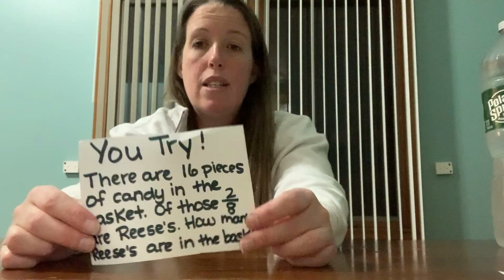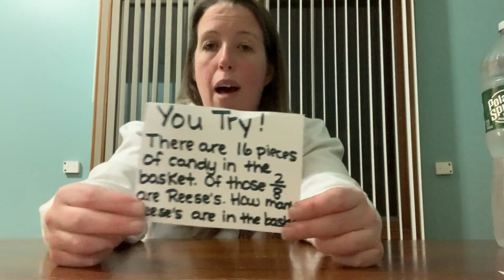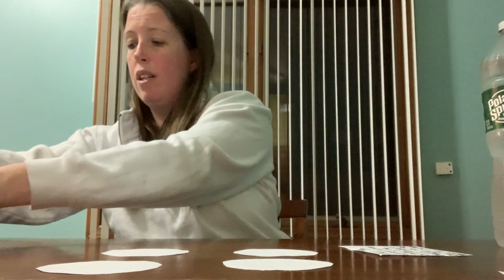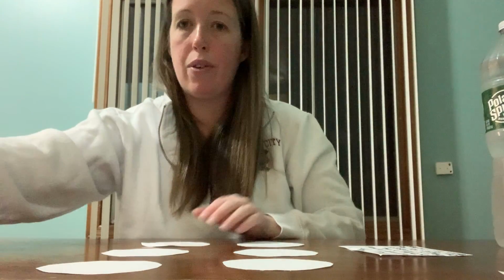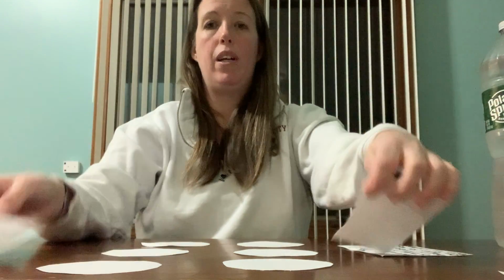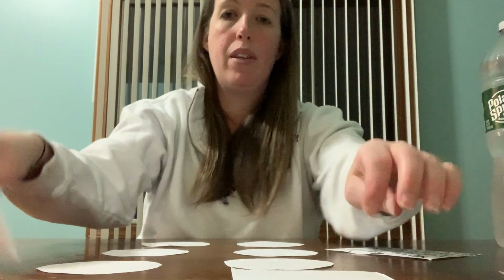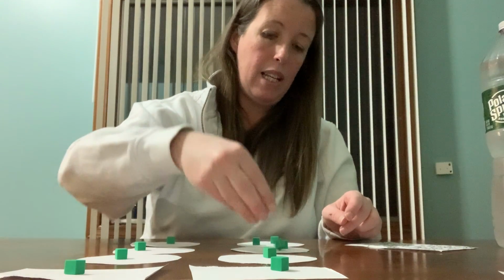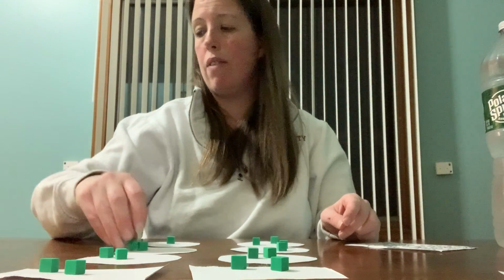So 16 pieces, that means I need 16 counters. How many groups am I making? My denominator tells me 8. 1, 2, 3, 4, 5, 6. I ran out of circles, so I'll just make these 7, 8. You might not be able to see the whole thing, but we'll get the same answer. Okay, now I'm splitting up 16. 1, 2, 3, 4, 5, 6, 7, 8, 9, 10, 11, 12, 13, 14, 15, 16.